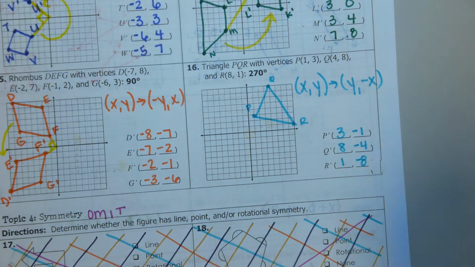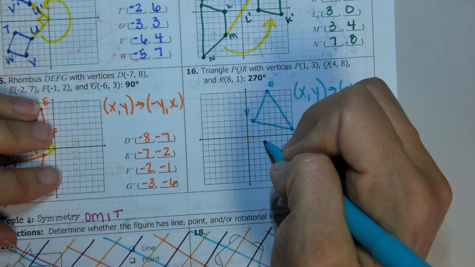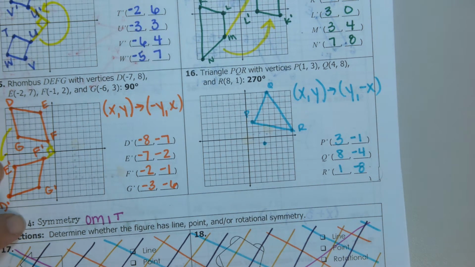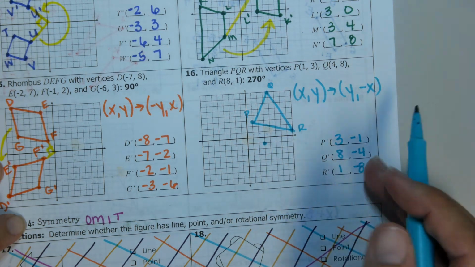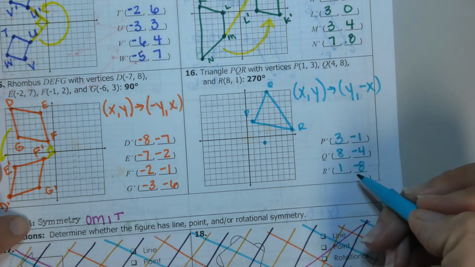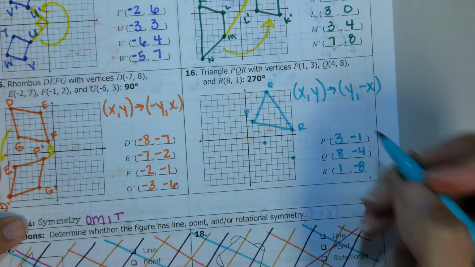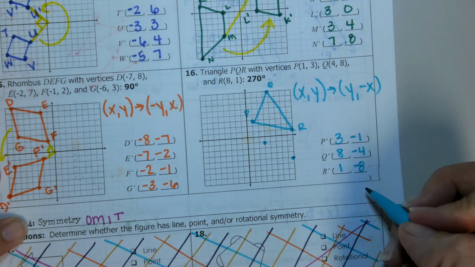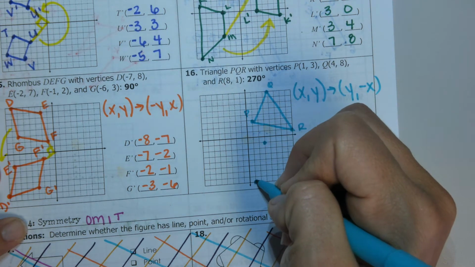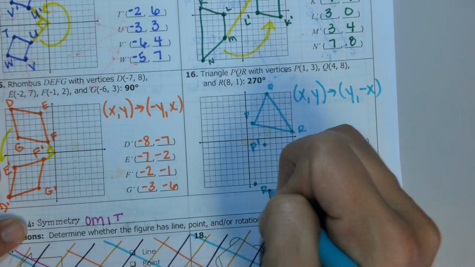So 3, negative 1. All right. 8, negative 4. 1, negative 8. And that was P prime, Q prime, R prime.